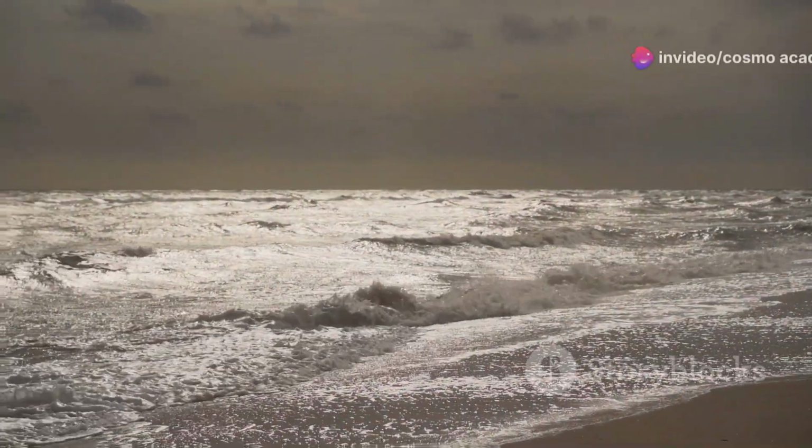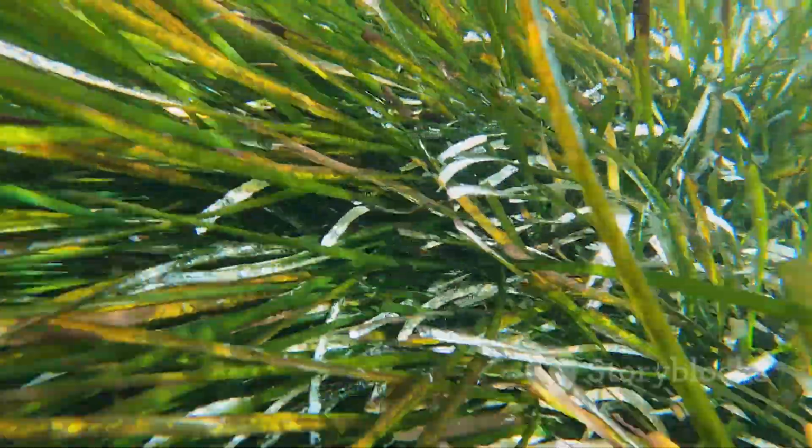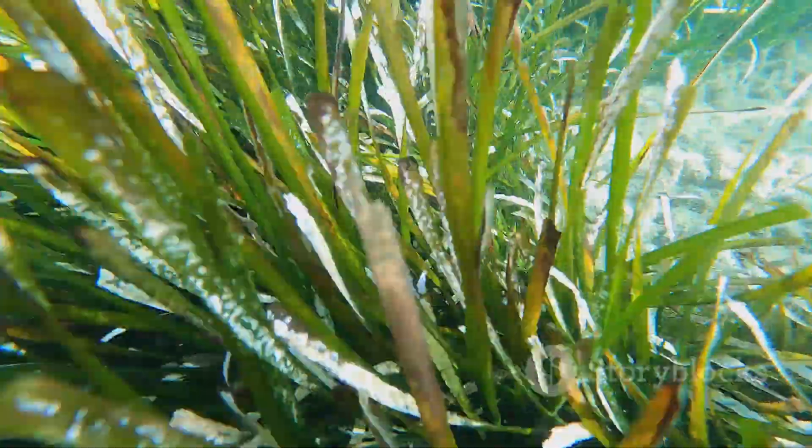Think of a windy day at the beach. The wind pushes surface waters away from the shore, causing deeper, colder, and less saline water to rise to the surface. This process, known as upwelling, brings nutrients from the depths, supporting a rich ecosystem.